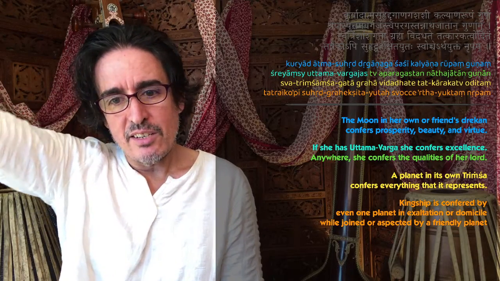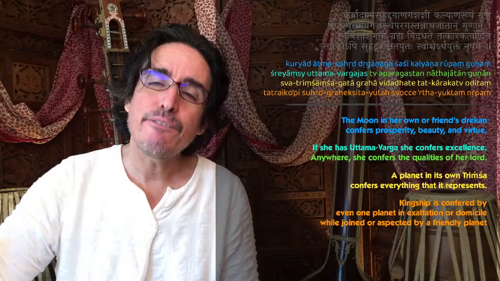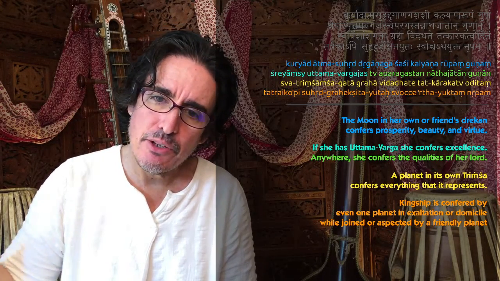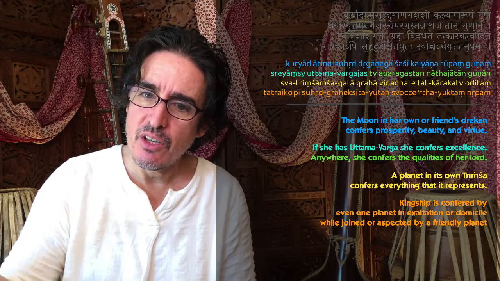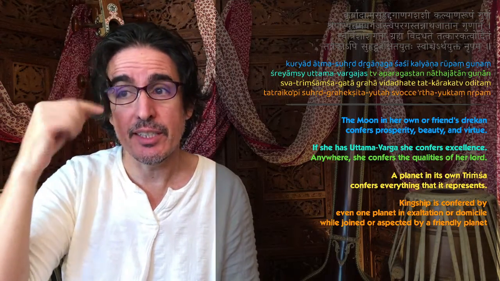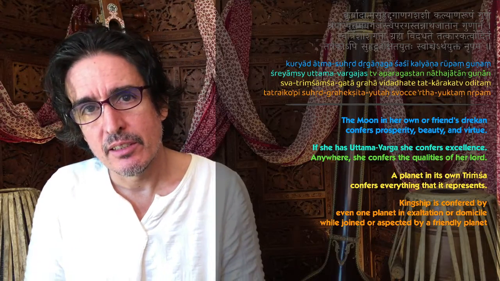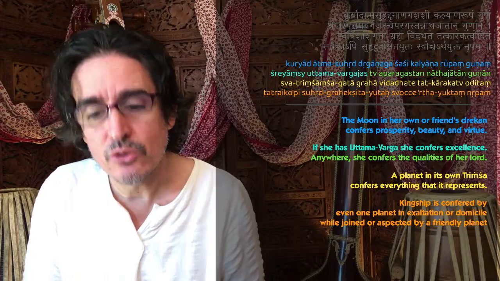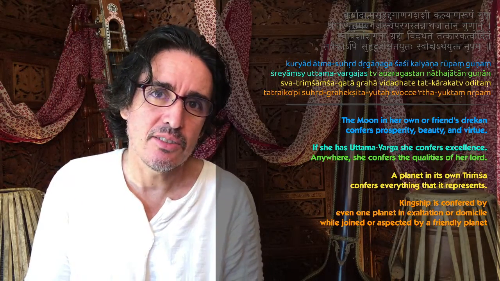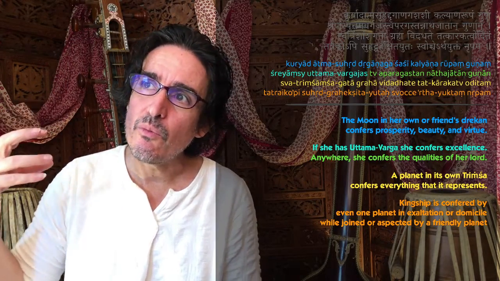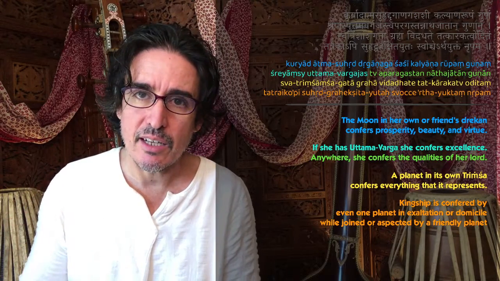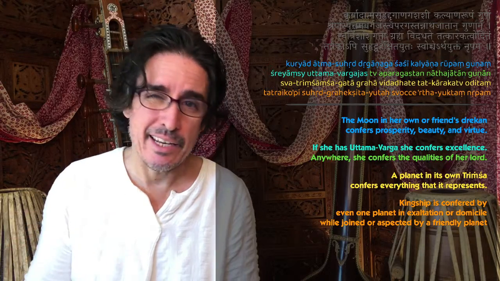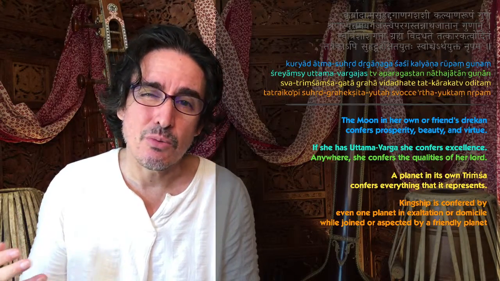If a planet is in exaltation or domicile and influenced by a friendly planet. And how would it be influenced? Either by yuti, which is conjunction, or iksha, which is to see, which is aspect. So kingship is conferred by even one planet in exaltation or domicile, while joined or aspected by a friendly planet. Besides all the specific facts of what these guys and the books are talking about, you really should be learning basic mechanics of how astrology works.